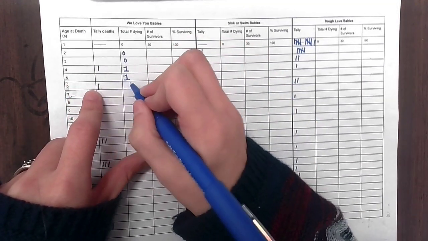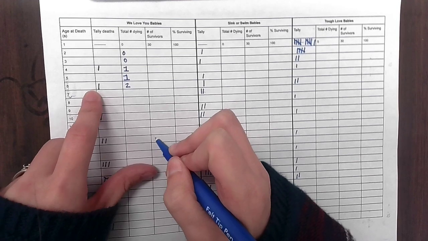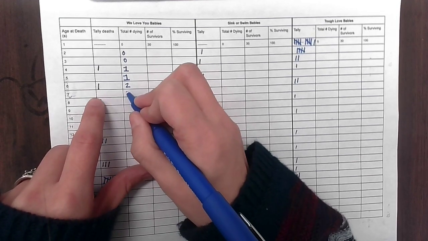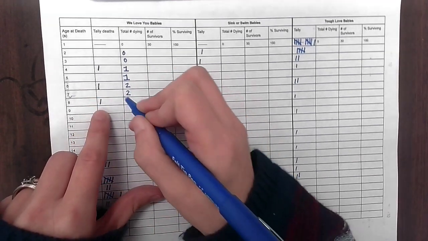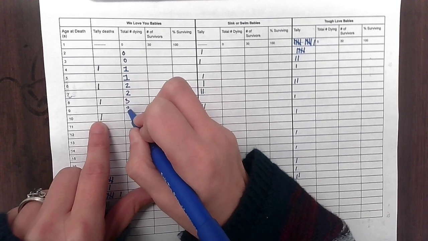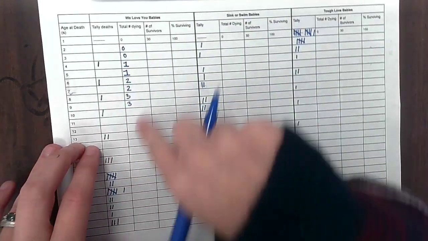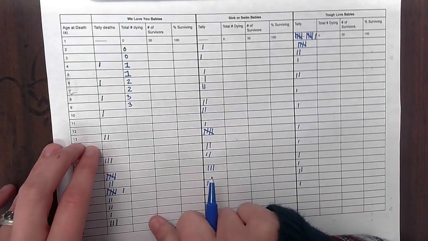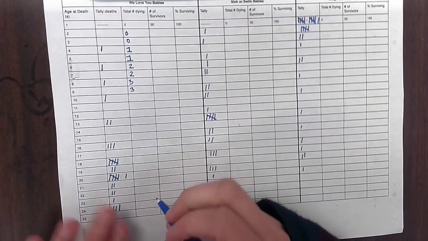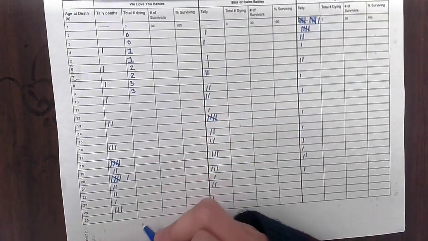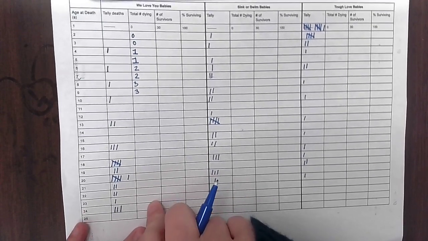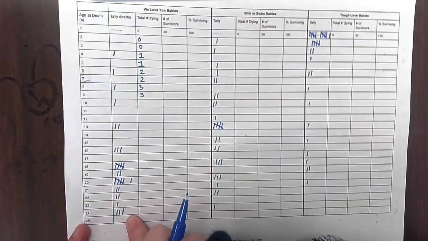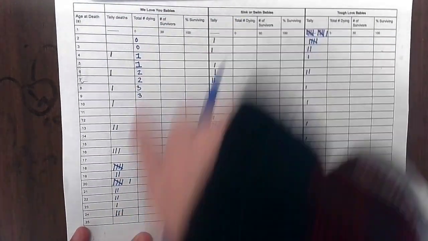Because this one didn't come back to life. Okay, we're going to add this one. So now we have 2 total dying. No one died here, so my total dying still remains at 2, 3, so on and so forth. So this number will never go down. This number will continually increase until we get to the end. By the end, your total number dying should be 30, because nobody makes it out.